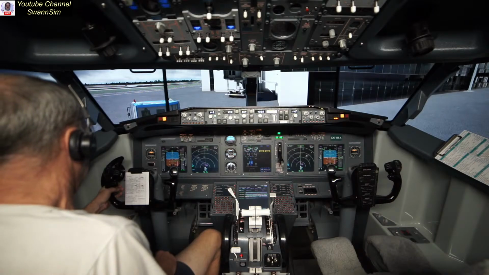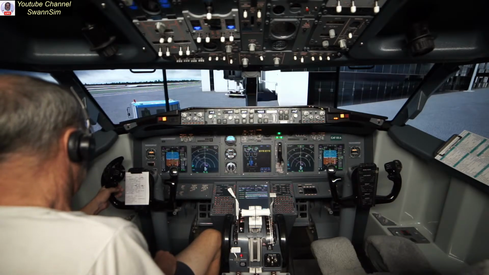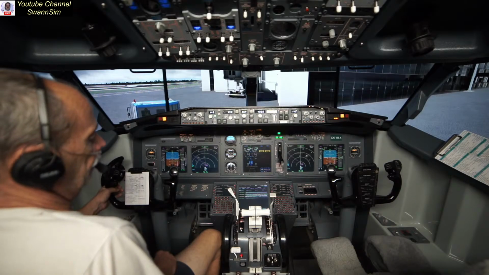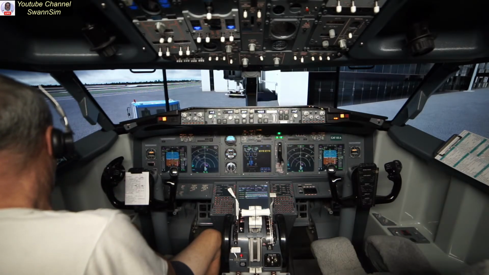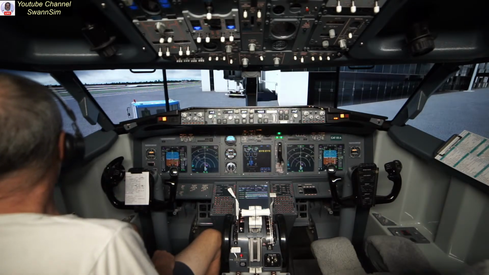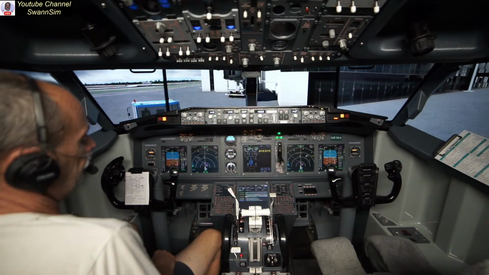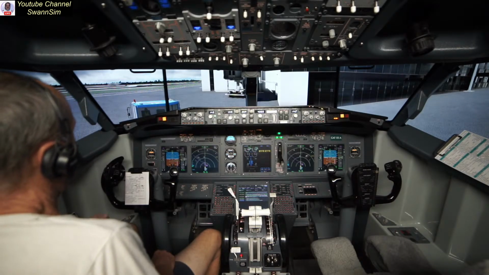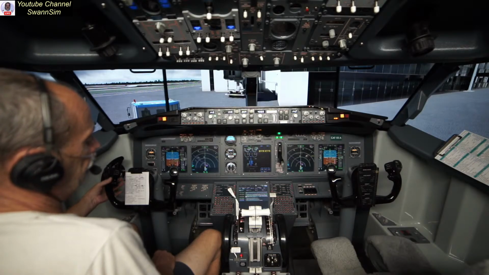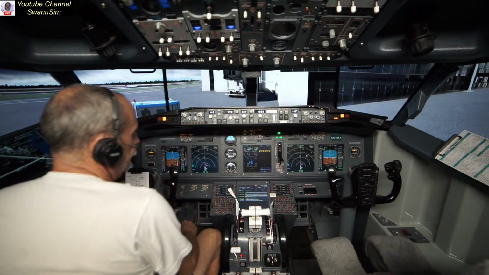Linden ground, Bahamasair 225 at gate 21. Ready for push and start with X-ray. Bahamas 225, Nassau ground, push and start approved, face southwest. Alright, so we're good to go.